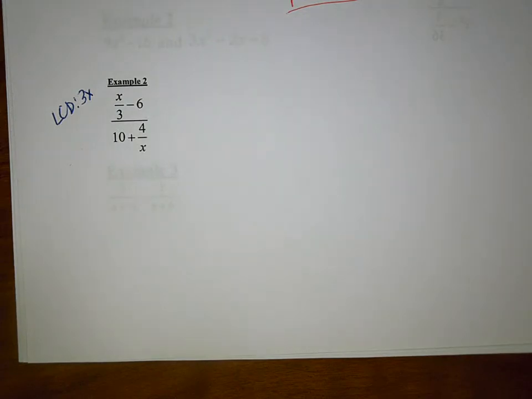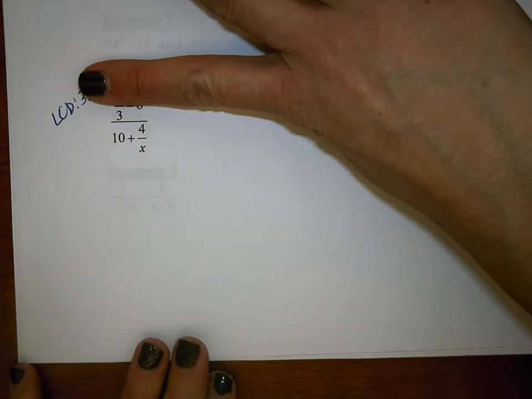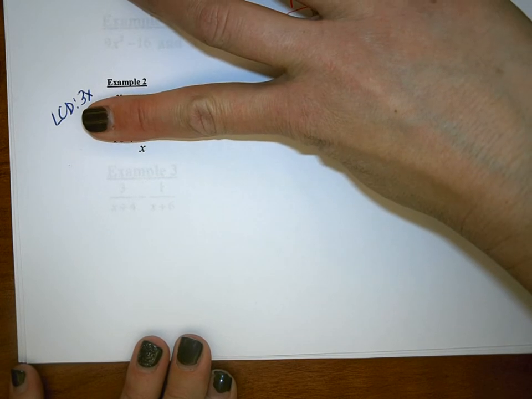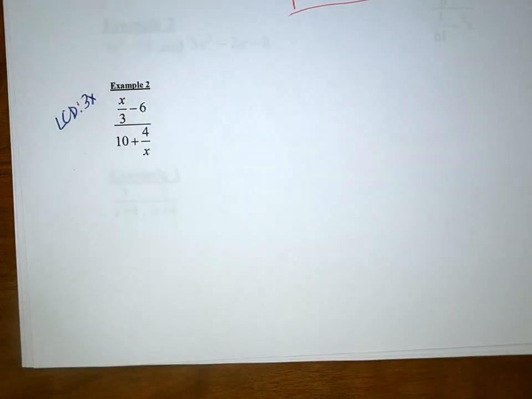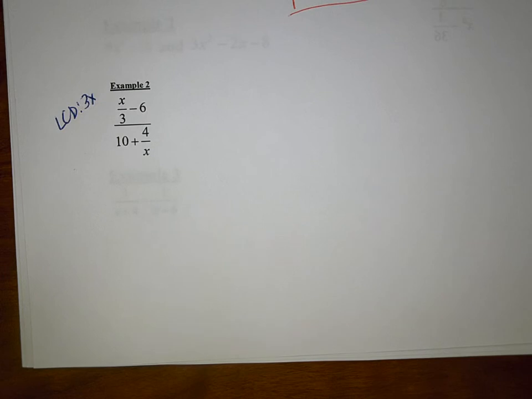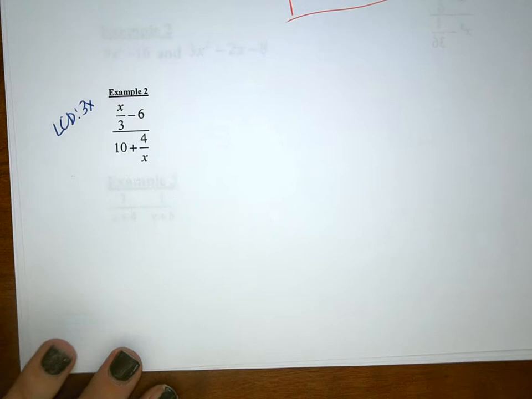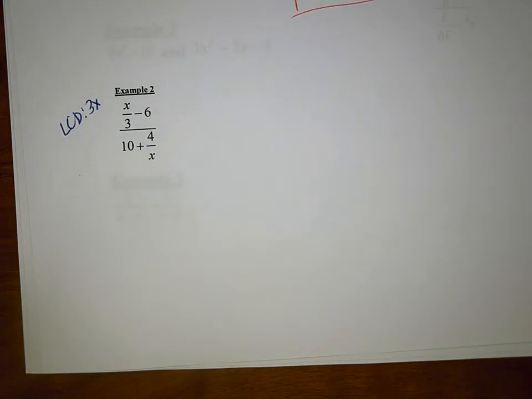How do you know? You always look at your denominator. So you have a 3 there, and then in the denominator over here I have an x. They don't have anything in common, so you would multiply them together. If this was a 3 and this was a 6, it has to always be at least as big as the biggest number. So 3 goes into 6, then 6 is my denominator. Does that kind of make sense?